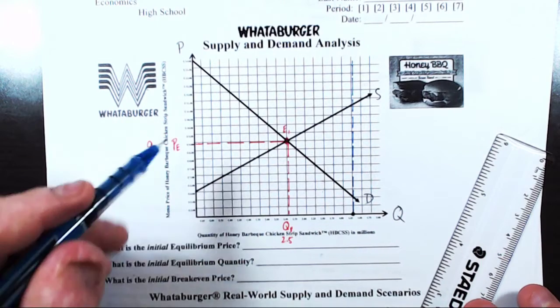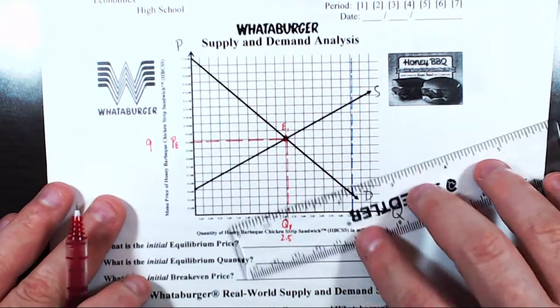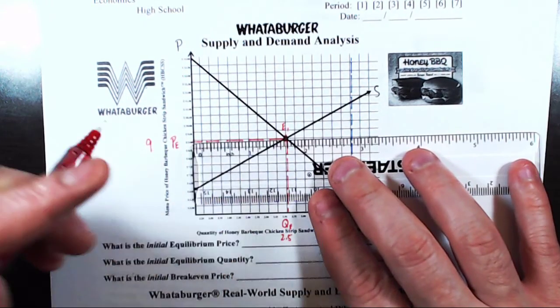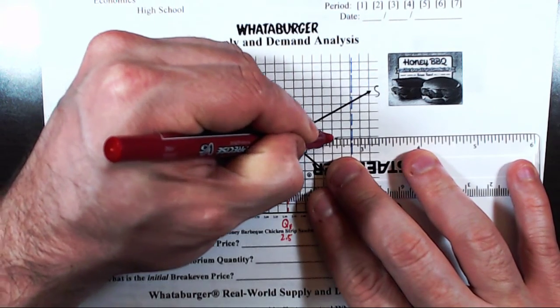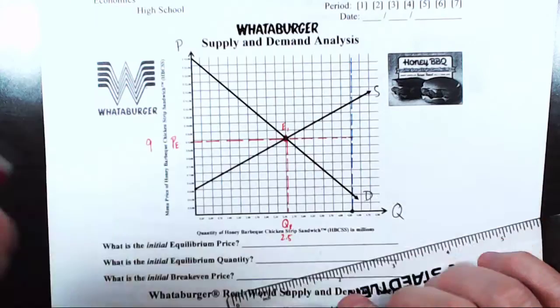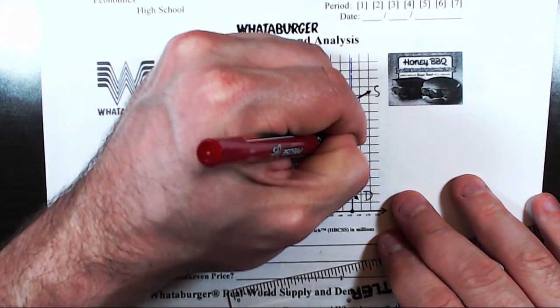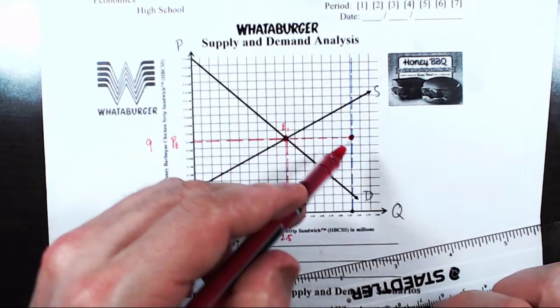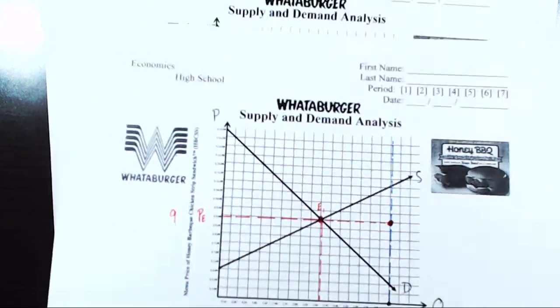Now the question I asked before is relevant. Did the price of this honey barbecue chicken strip sandwich change? No. The price stayed the same, so we're going to extend out our price line to hit this point. And this point right here, where the price meets the quantity, that's the new point through which we are going to draw either a supply curve or a demand curve. This is where your thinking has to come into play, the economic thinking.